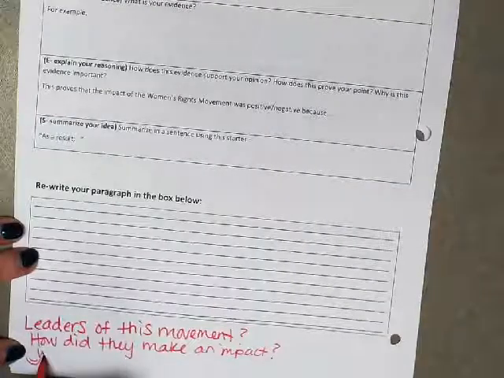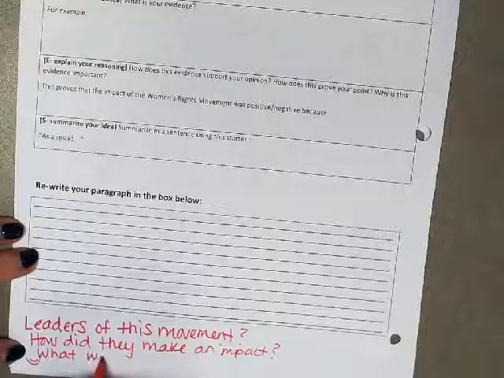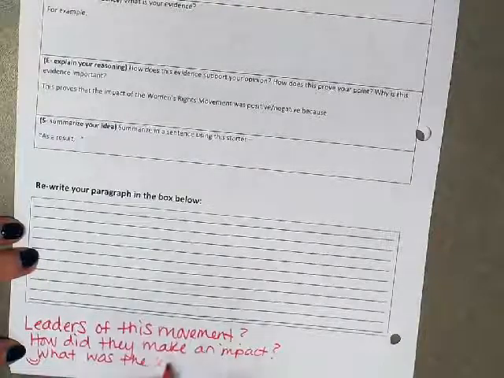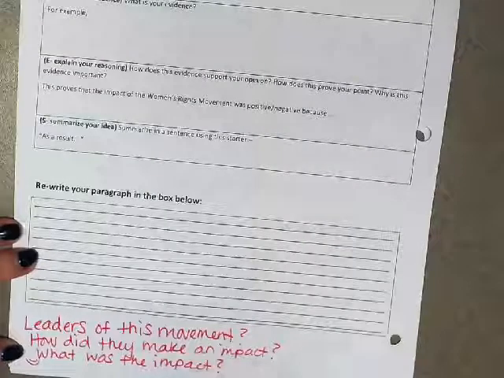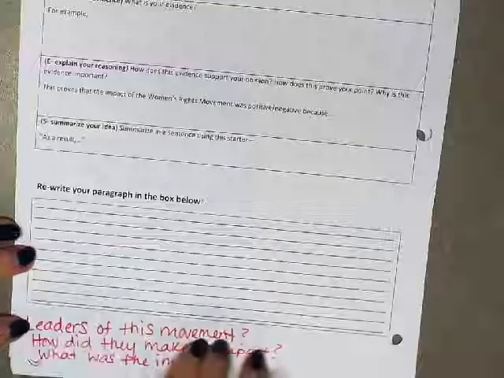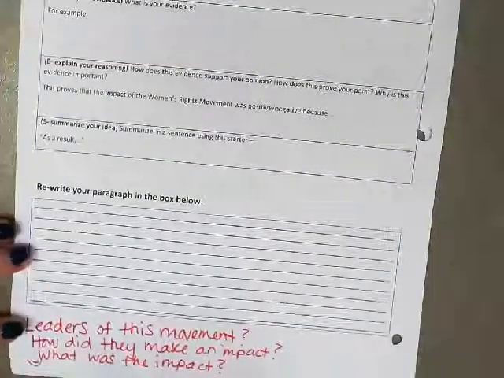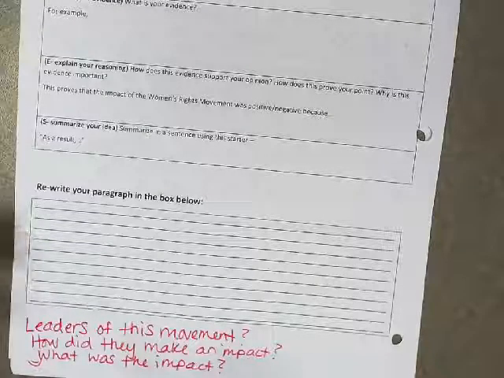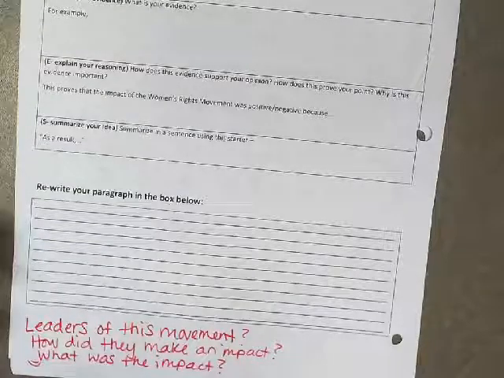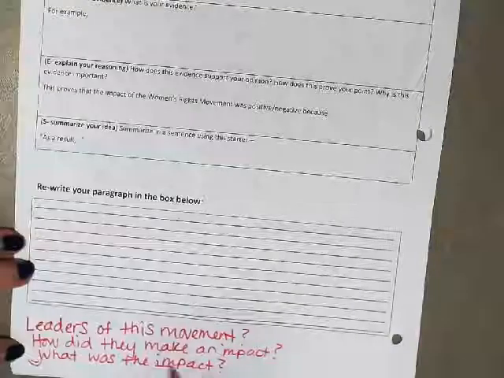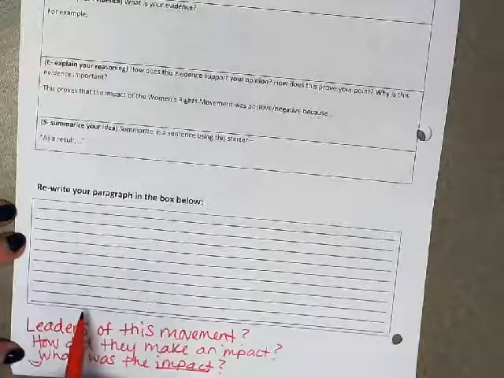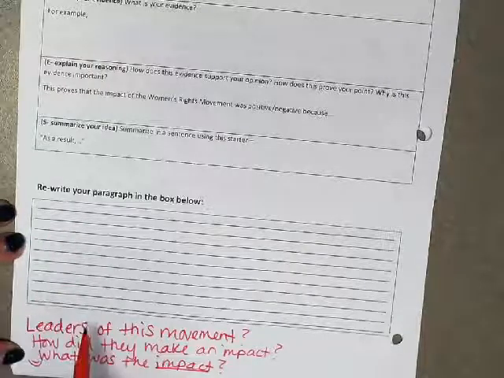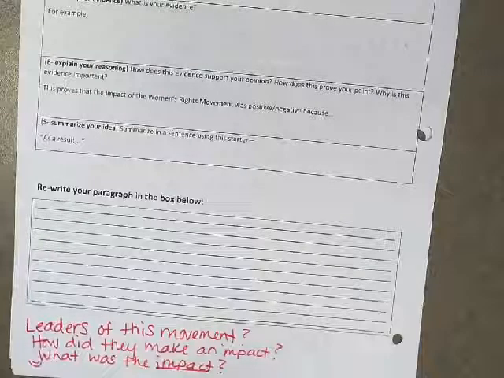And then what was the impact? Think about the statistics from the current day. If you can explain each of these, consider yourself very successful for today. You understand the women's rights movement, and the biggest part of this, the impact that it made. And if you've done this correctly, you're describing what that impact is. And that is it.